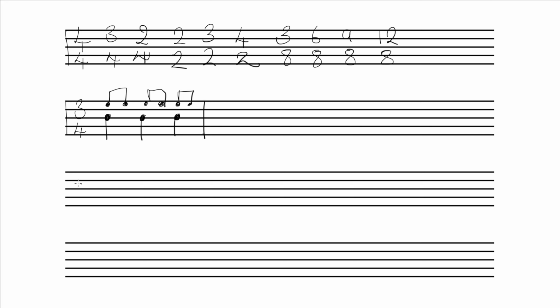In 3/8, however, the 8 means a quaver beat. So there is only space for 3 quavers inside of 3/8. And that means that if you're subdividing 3/8, inside each of these notes you have room for 2 semiquavers, like that.